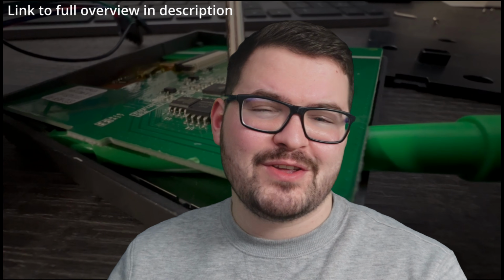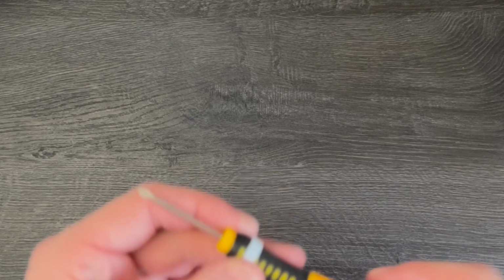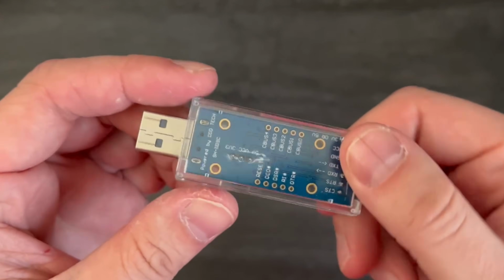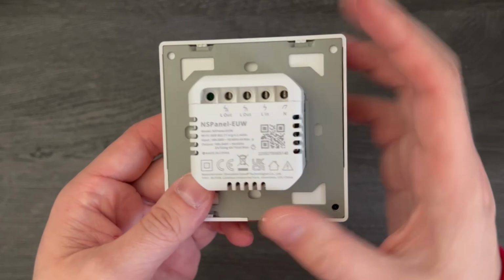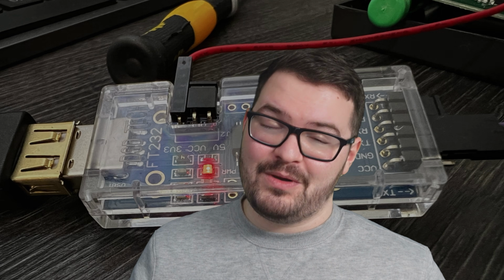So enough of the overview, let's get into what we actually need to get started with this project. For this project, we're going to need a small Phillips screwdriver, a USB TTL adapter, 5 female to male DuPont wires, and of course the NSPanel. In addition to those things, there are a couple of other things that I would recommend for this project that will just make your life a whole lot easier.